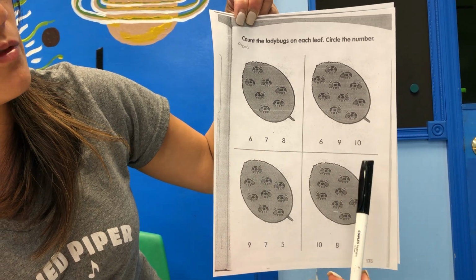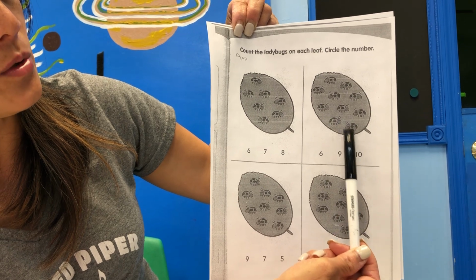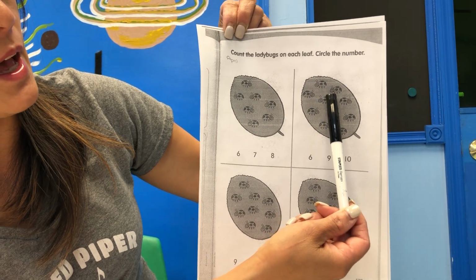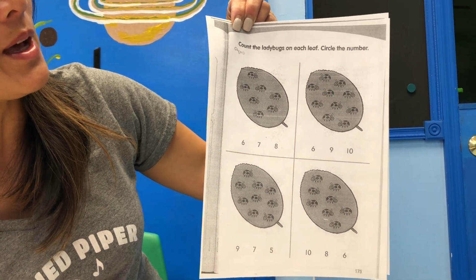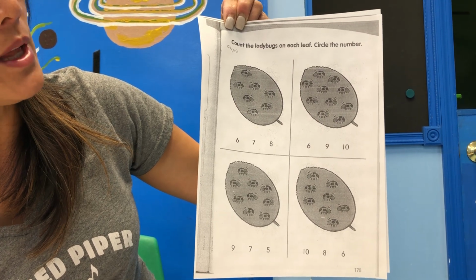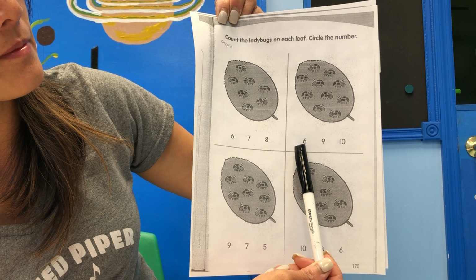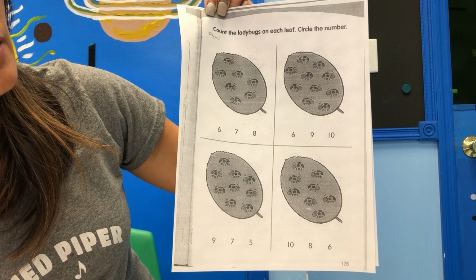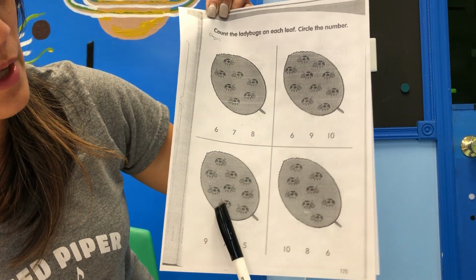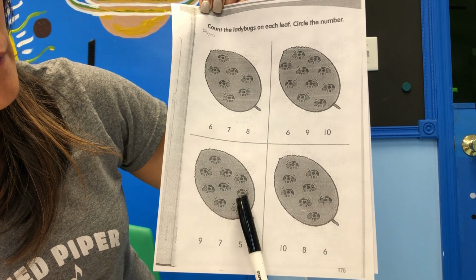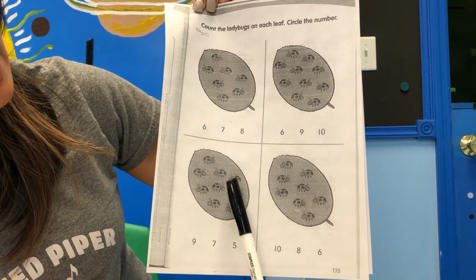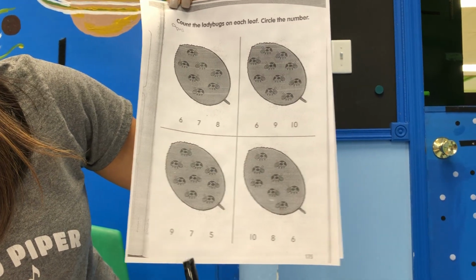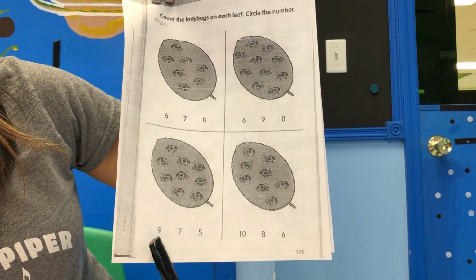Now we move to the next leaf. There are 1, 2, 3, 4, 5, 6, 7, 8, 9, 10. Great job. A 10 is a 1 and a 0. Let's find that on the bottom. 6, 9, 10. Great job. Now you circle it. Now on the other leaf, we have 1, 2, 3, 4, 5, 6, 7, 8, 9. You are so good at counting. You've been practicing. Let's find the 9 on the bottom. 9. Oh, it came up right away.